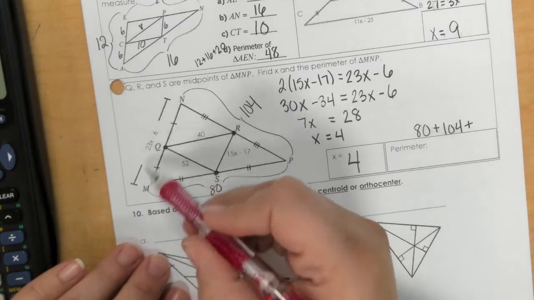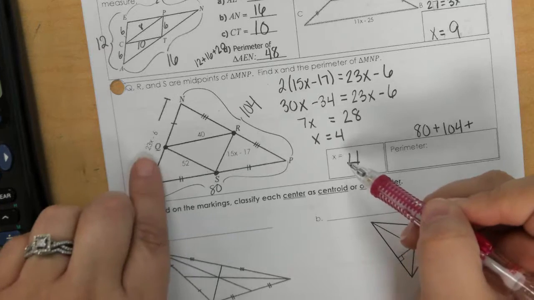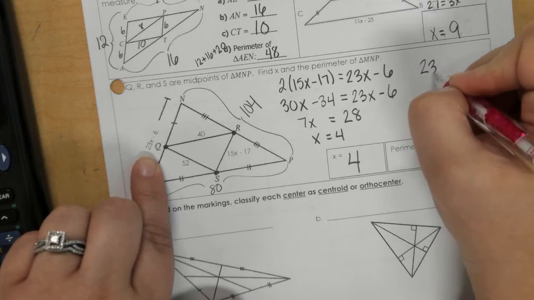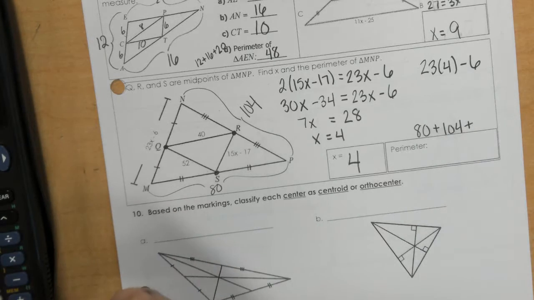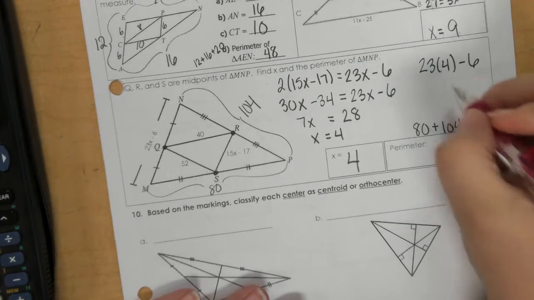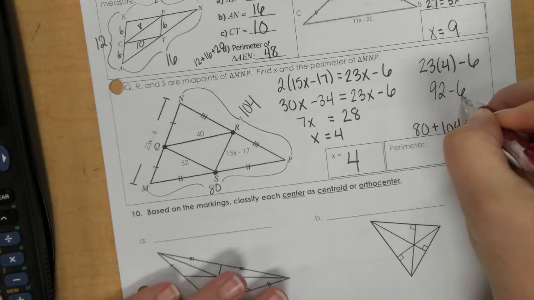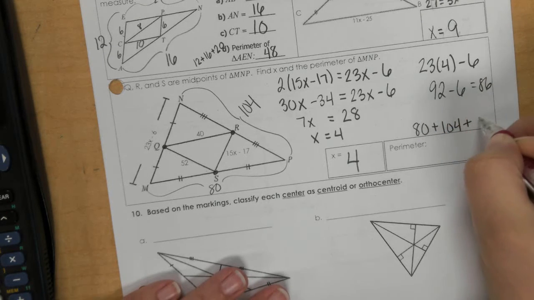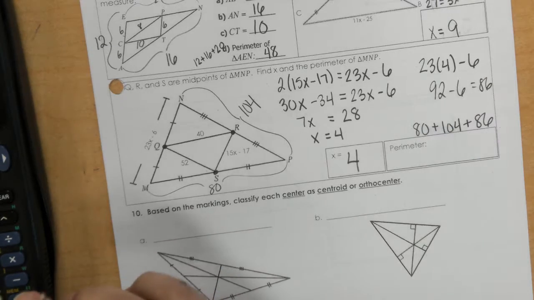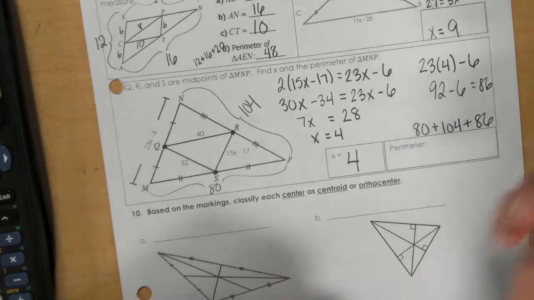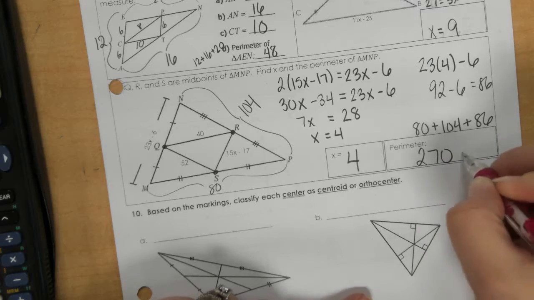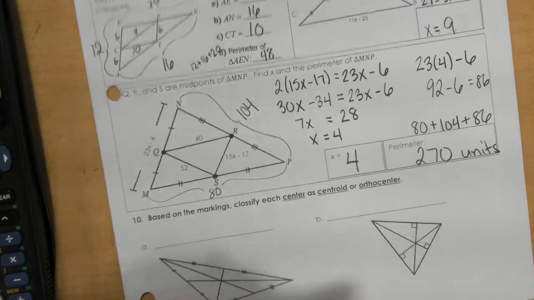Now, to get this length, I need to plug 4 back into this. So I'm going to do 23 times 4 minus 6. So 92 minus 6 equals 86. Now I need to add 80, 104, and 86 to get my perimeter. So that would be 270 units.